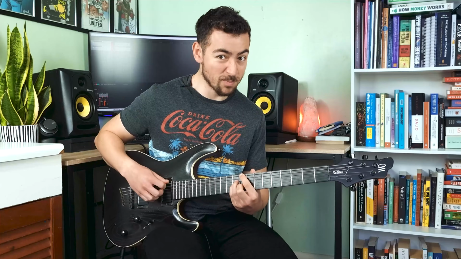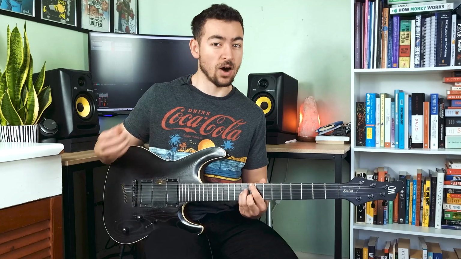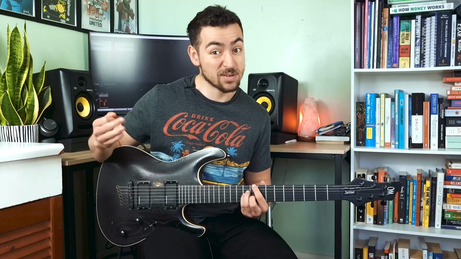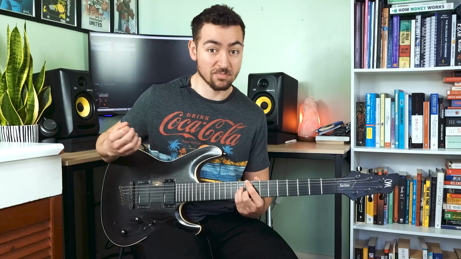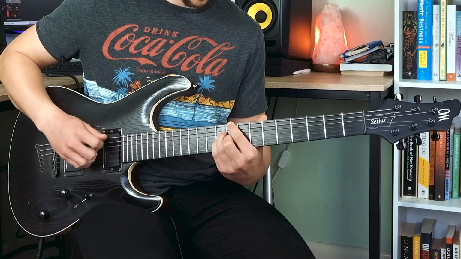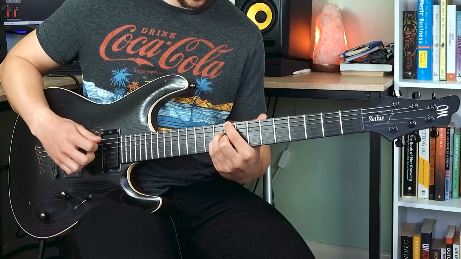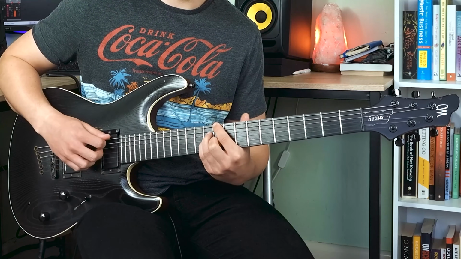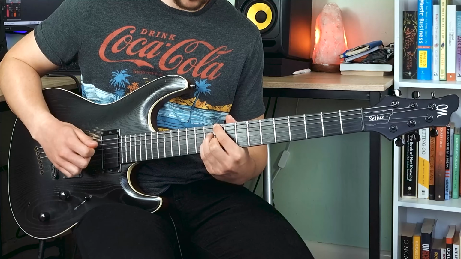So what this is, is a chromatic mediant. Chromatic mediants are basically chromatic thirds. Mediant means third, okay? So it's a third that's not in our key. C sharp or D flat is a third away from A, okay? And then that is leading us nicely into our D major, okay?